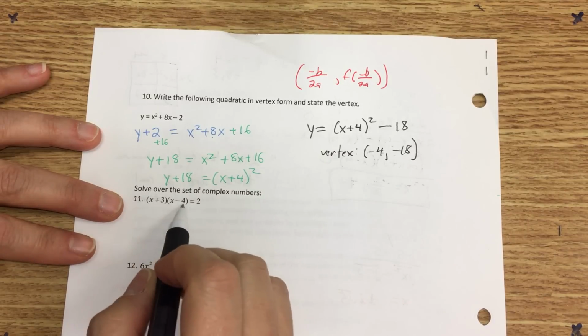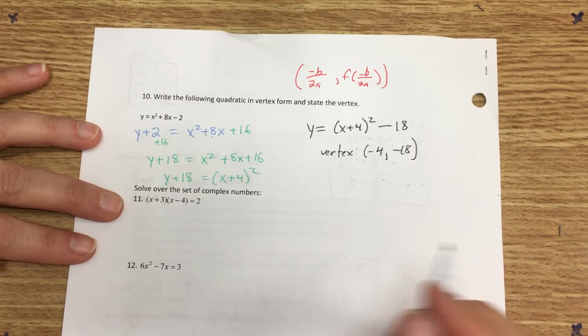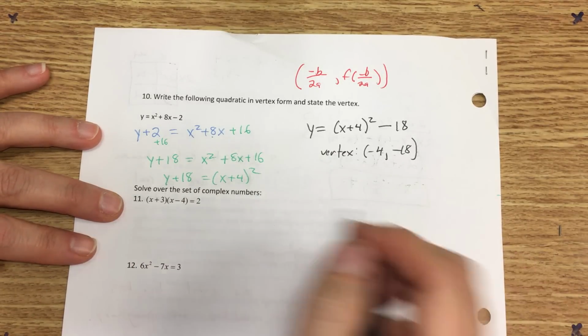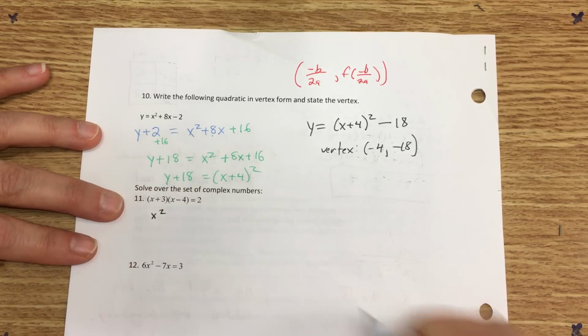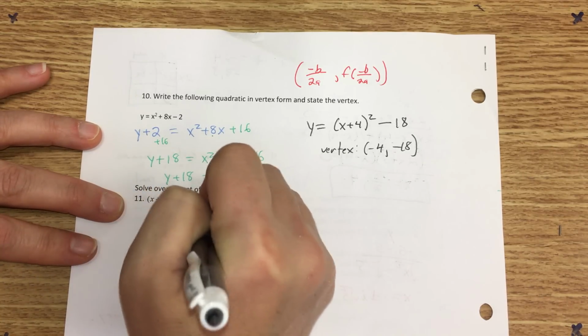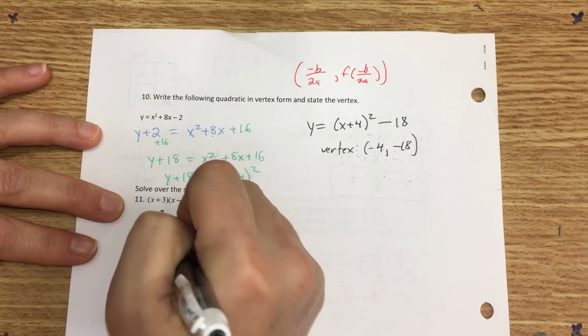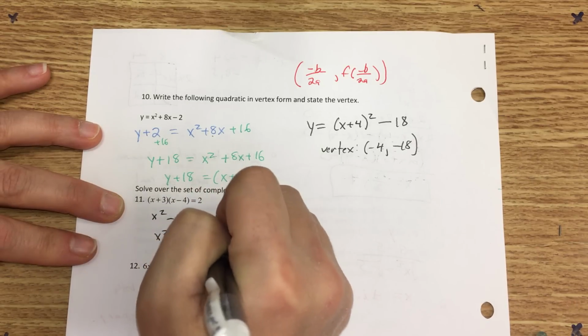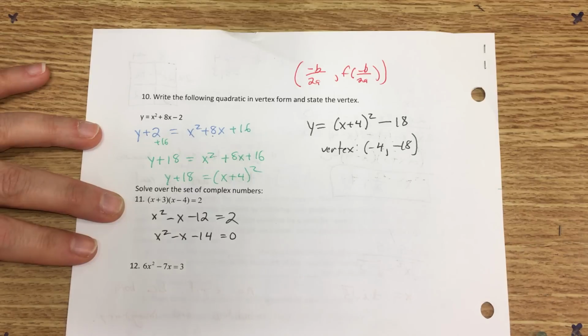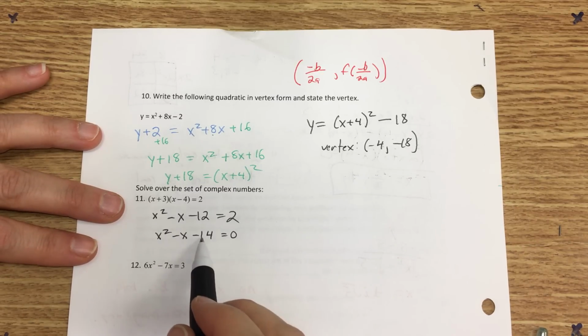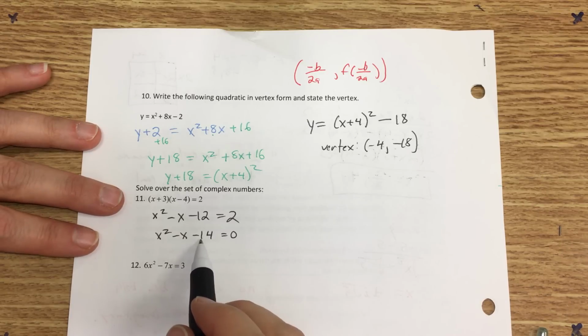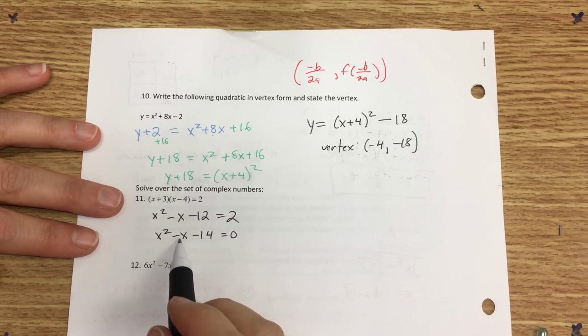What I need to do is multiply this out. You can FOIL or you can box. I'm not going to show all the work. When I multiply that out, I get x squared minus x minus 12 equals 2. Then I'm going to subtract the 2 and I get x squared minus x minus 14 equals 0. Now, there are no 2 numbers that add to -1 and multiply to -14, so I can't factor. It's not a good candidate to complete the square because b is odd.